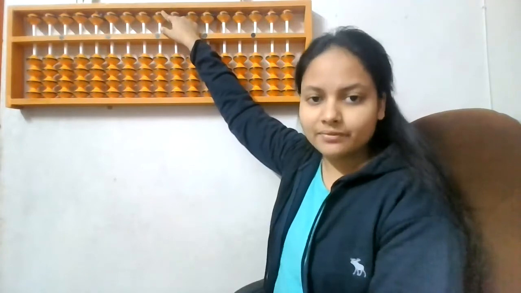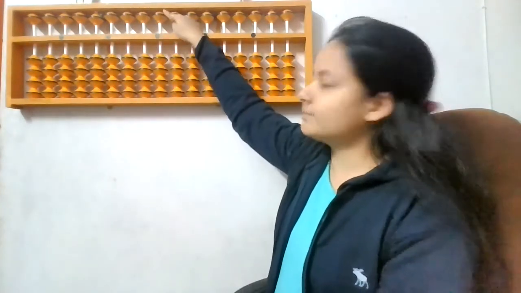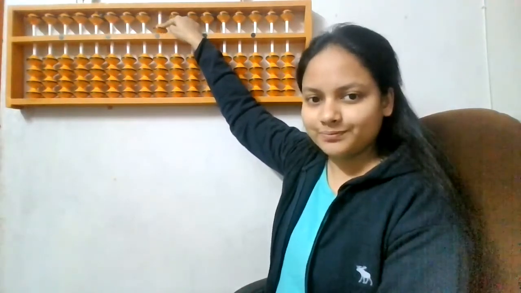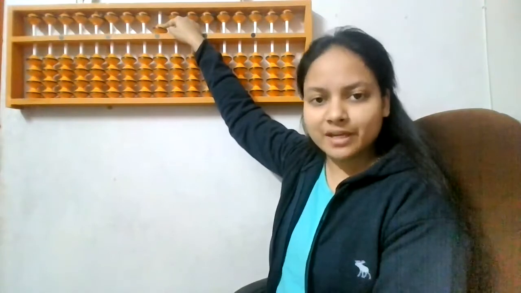So if you want to add 5, you have to use your finger. Why finger? Because you're bringing the top bead down, right? So you have to use your finger. So I'm using my finger for putting the bead down. Now the value is 5 on the abacus.